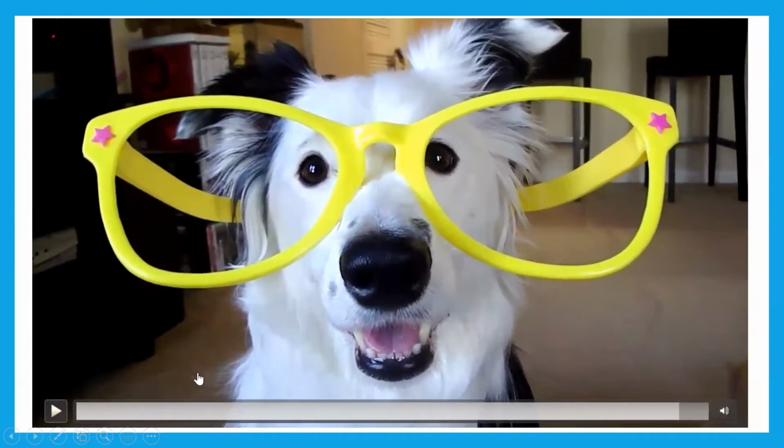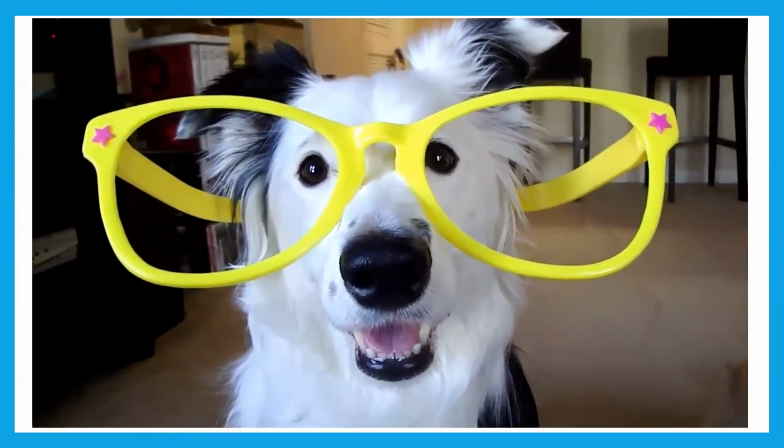So the moral is if dogs can learn chemistry, so can you. So now you have learned about two of the three main types of chemical bonds.